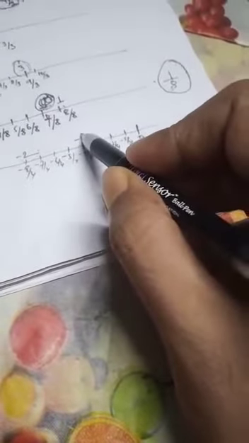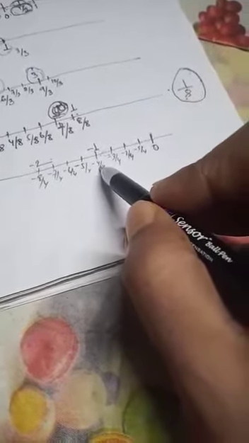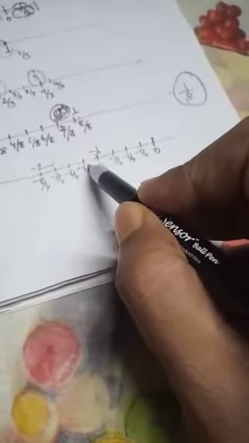That means -1. Why? Because it is a negative side. After that, again from -1 to -2, again if we divide this distance into 4 equal parts, then we can write -5 by 4, -6 by 4, -7 by 4, and then -8 by 4.